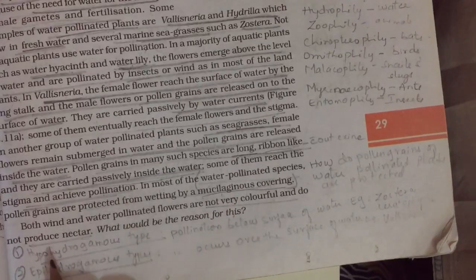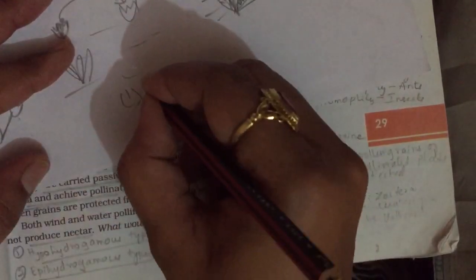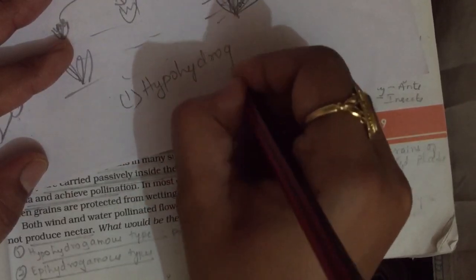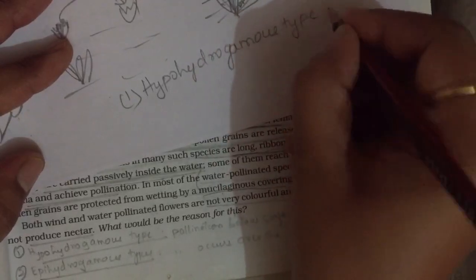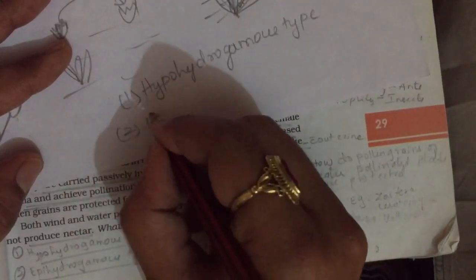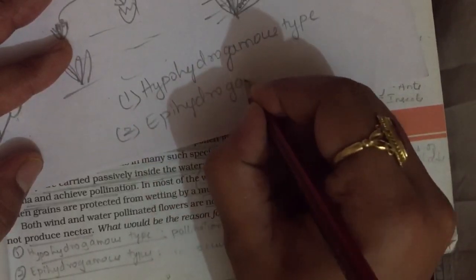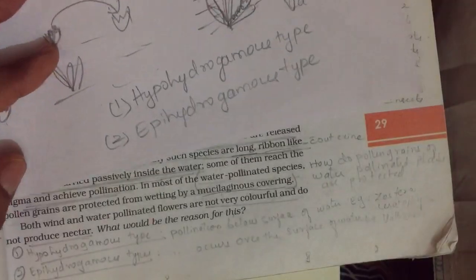Okay. Now here we have two types of hydrophily: Hypohydrogamous and Epihydrogamous. I shall mention here the types of hydrophily. Hypohydrogamous type, and the second one is Epihydrogamous type. Okay, hypohydrogamous type and epihydrogamous type.